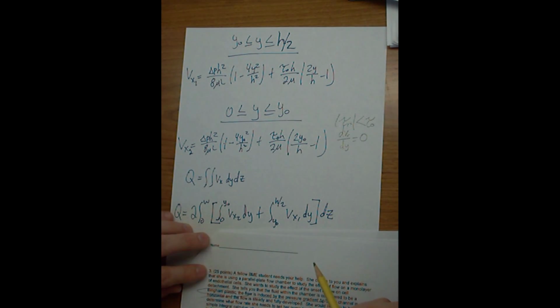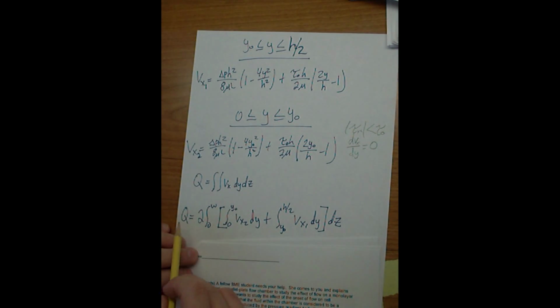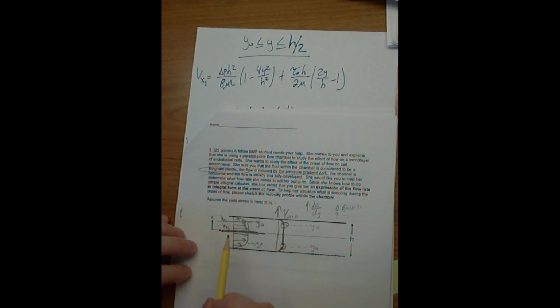At this equation. So this is our integral expression that is describing the flow rate of the Bingham plastic through the rectangular channel on the onset of flow. And the sketch that I've given here is the sketch of the velocity profile that we're looking for in the problem.